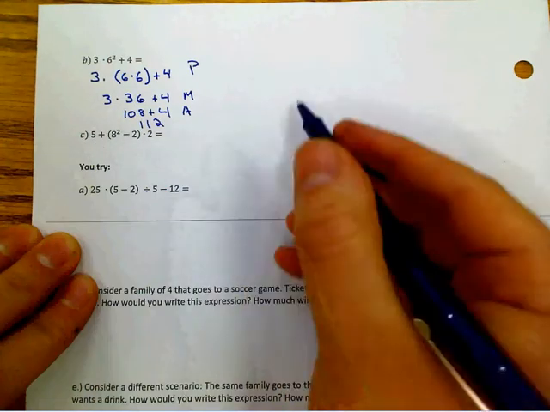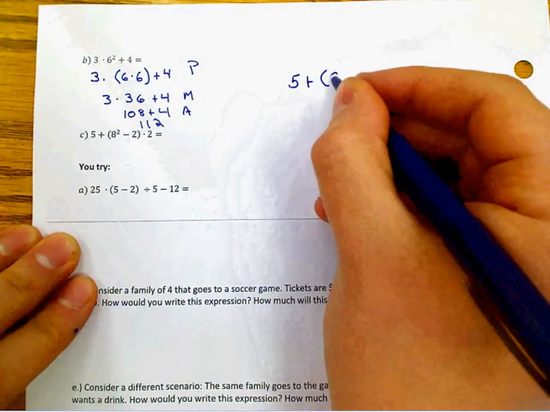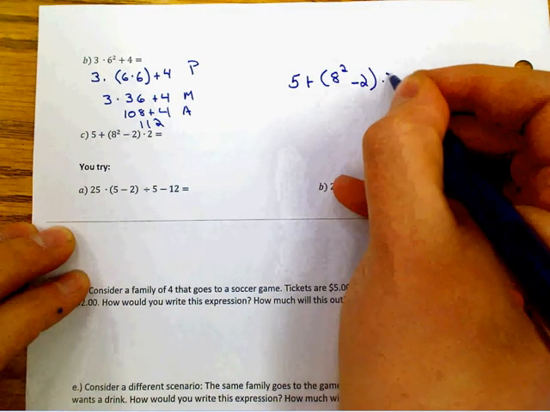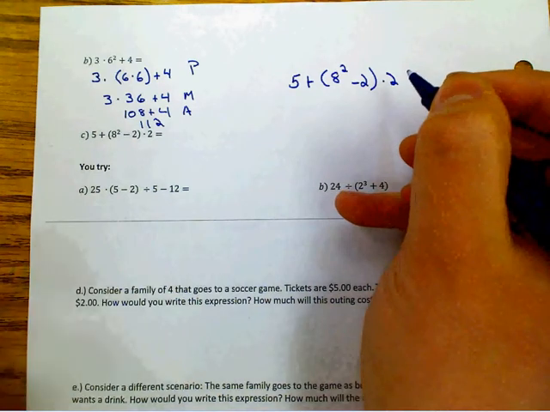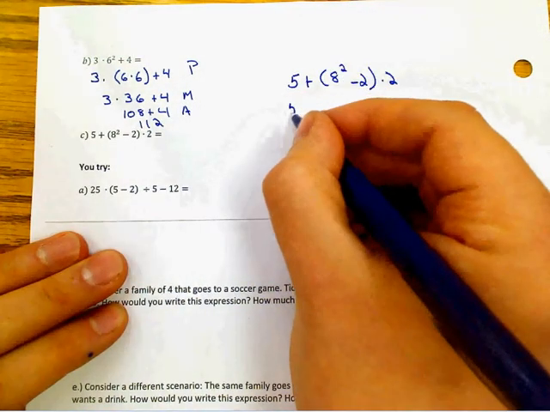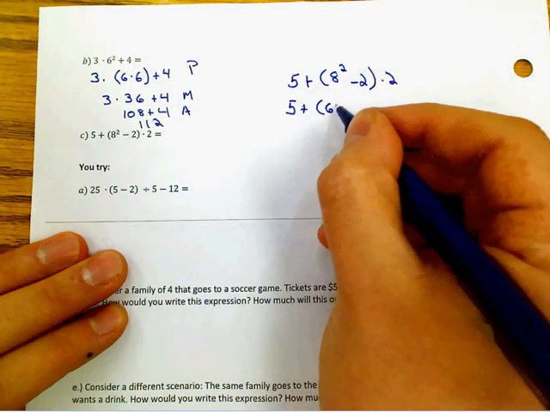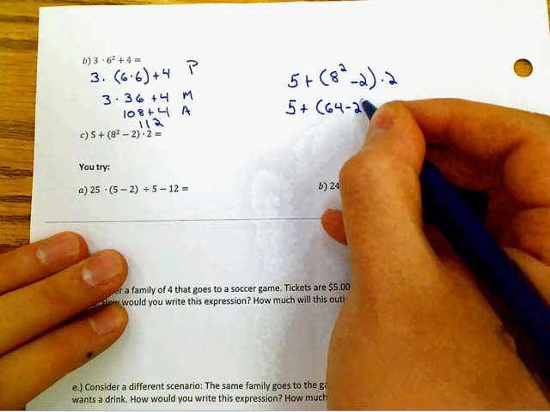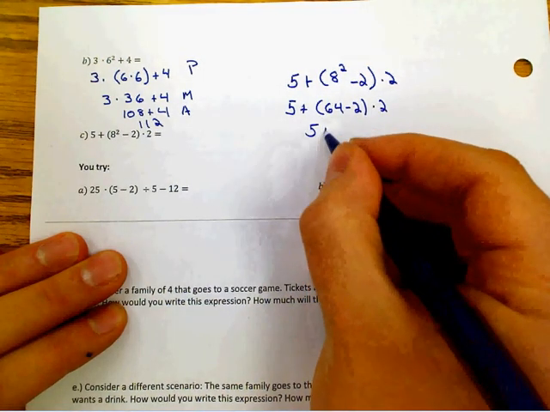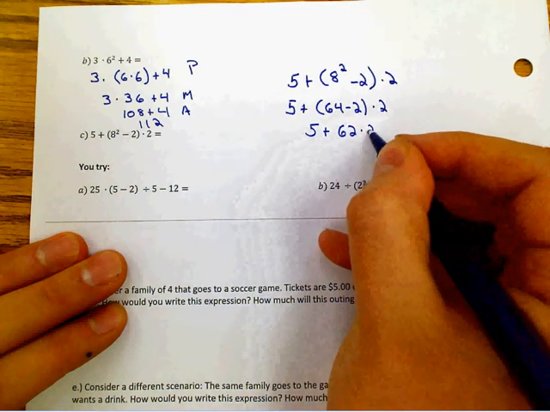I'm going to move this one over here so I have a little bit more room. I have 5 plus, in parentheses, 8 squared minus 2 times 2. Within there, I start with my parentheses first. 8 squared is 64 minus 2 times 2. 5 plus 62 times 2.